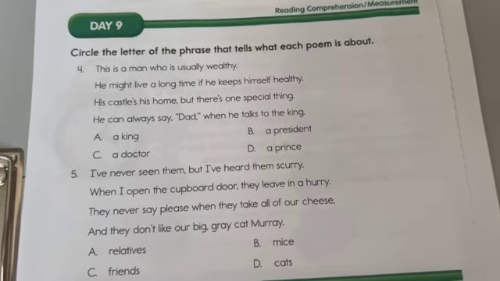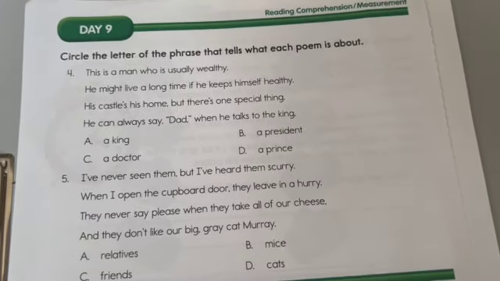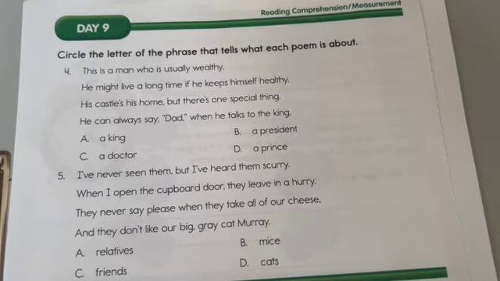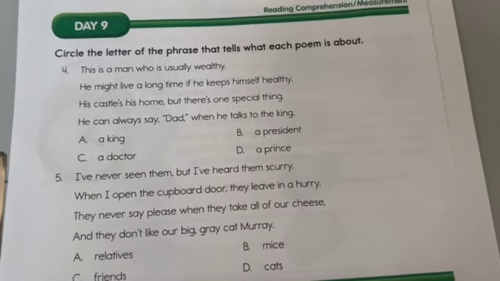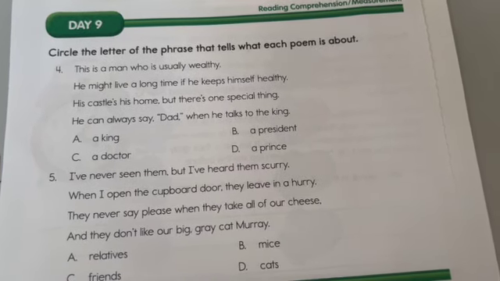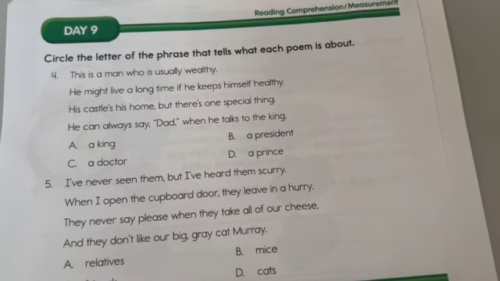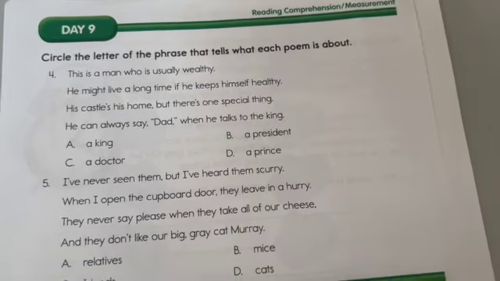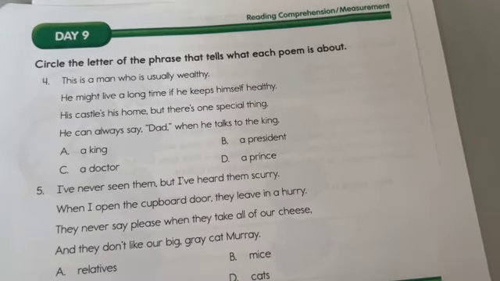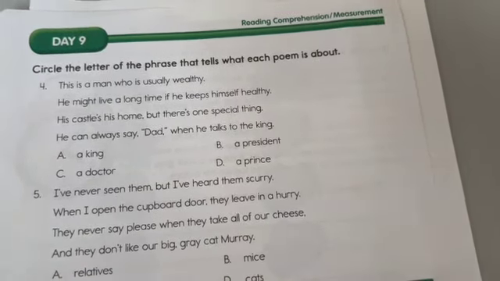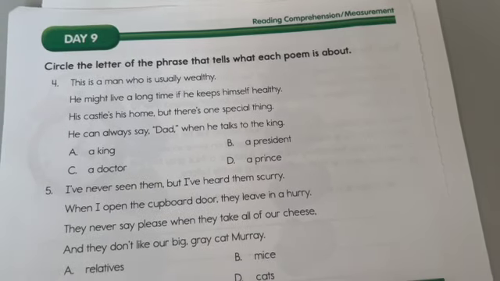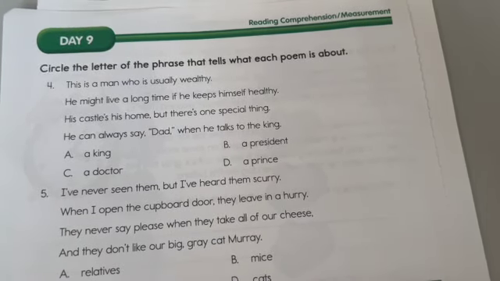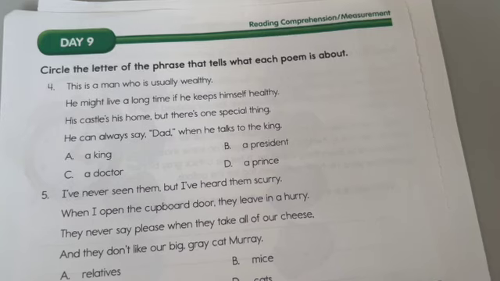Next page. Circle the letter of the phrase that tells what each poem is about. This is a man who is usually wealthy. He might live a long time if he keeps himself healthy. His castle's his home, but there's one special thing. He can always say dad when he talks to the king. So again, it's to circle the letter of phrases that tell what each poem is about.